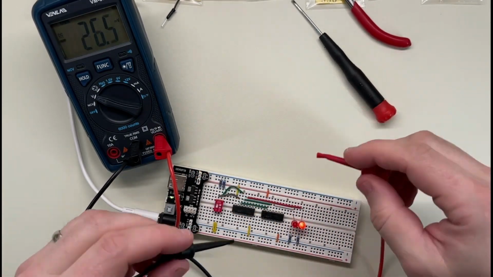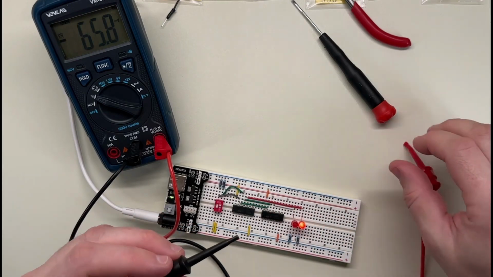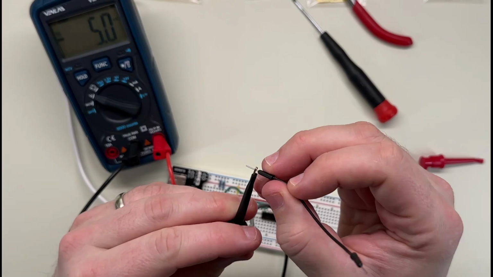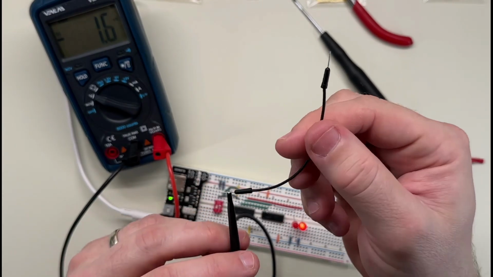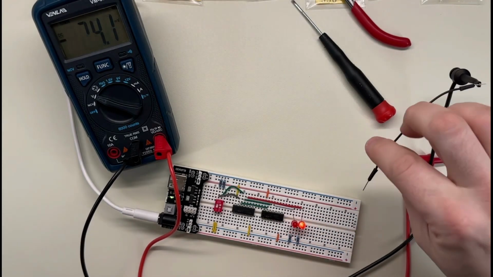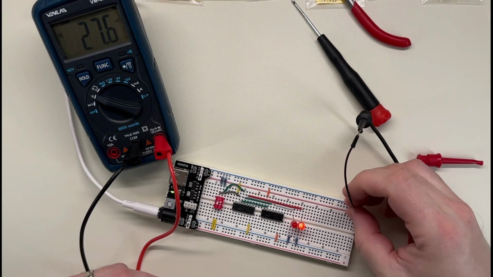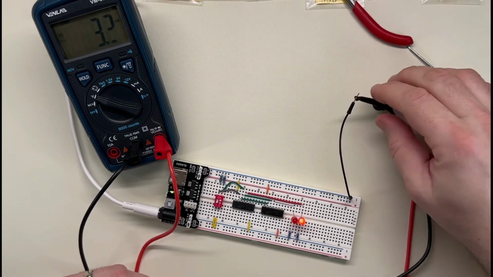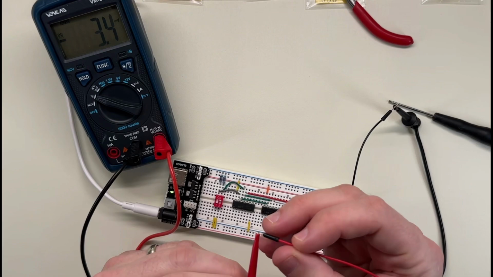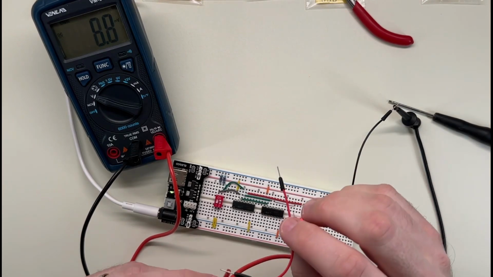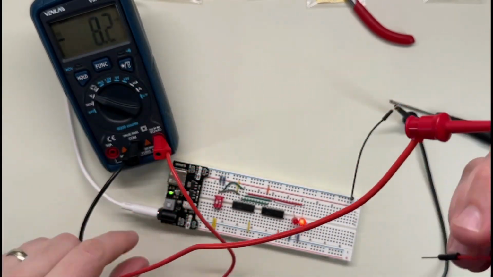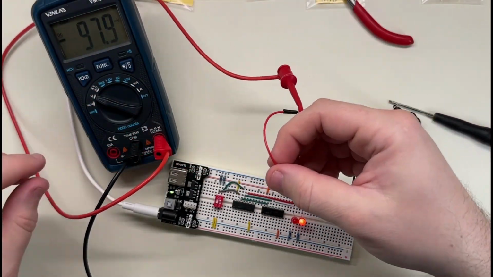But I found it was still hard to read voltage on here, so I'll use the clippy thingy to attach a wire that I can then poke into things. So we'll poke the common lead into minus and leave that sit there, and the positive one I'll put on a little probe. Okay, let's put that out of the way.